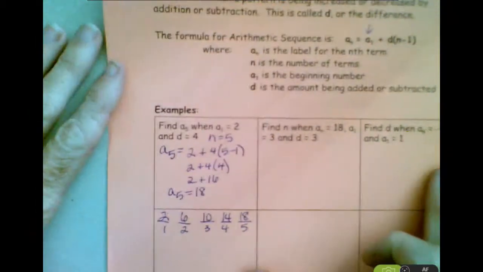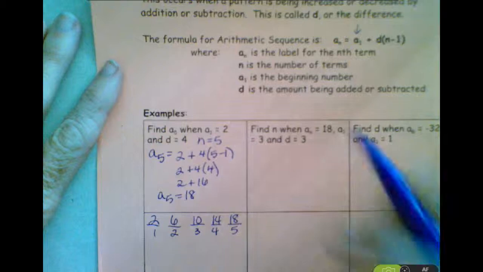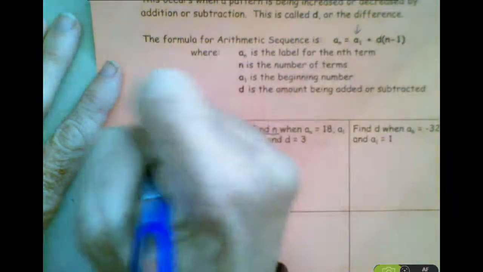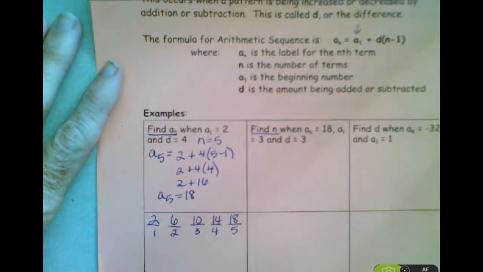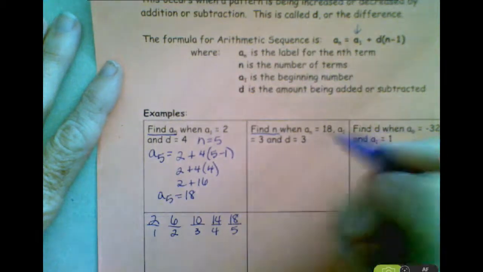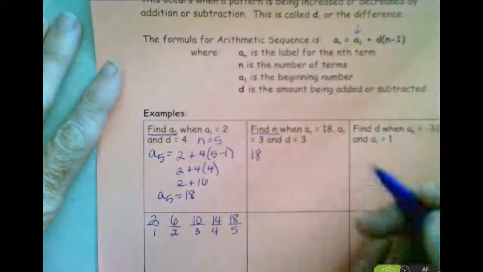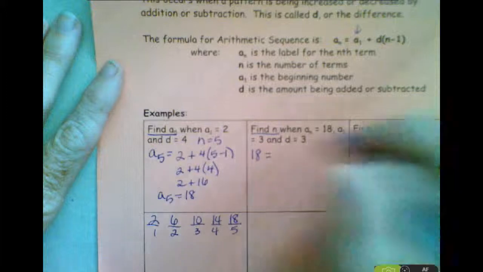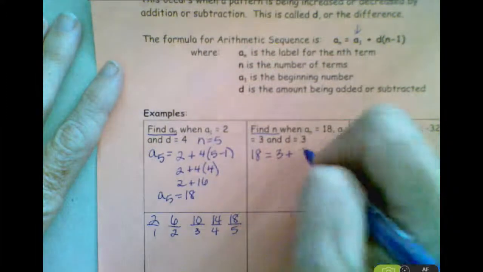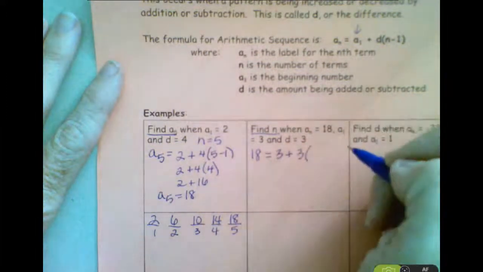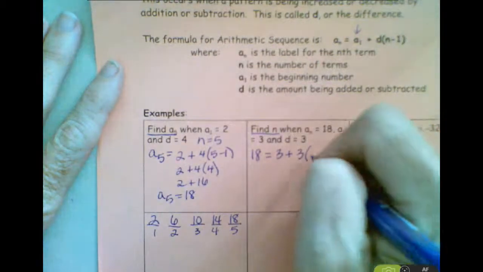Okay, so now there's a different problem. Find N. Anytime it says find N, find A5, that's what you don't know. Find N when An, that value of An equals 18, A1 equals 3, and D equals 3. So who wants to try and fill in my equation for me? Haley? 18 equals 3 plus 3 times N. 18 is my An value, so that's going to be on the left side of my equation. Good. A1 is what? 3. 3 times, what's my N? It doesn't have one. That's what we're looking for, right?